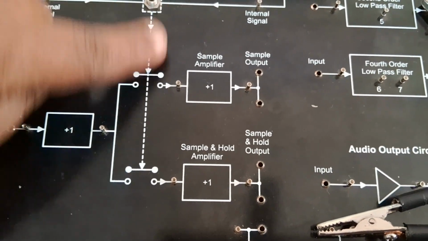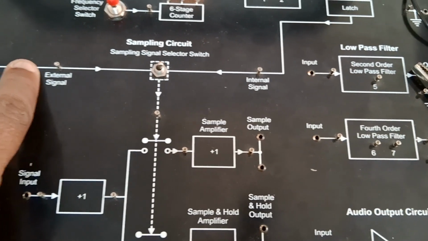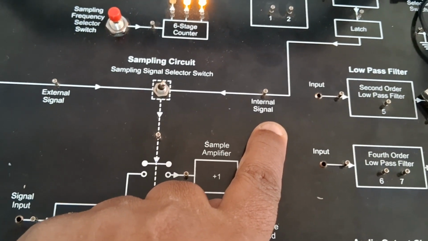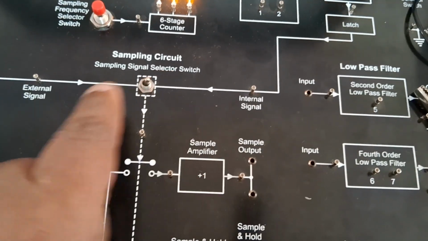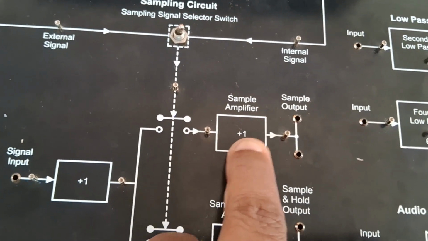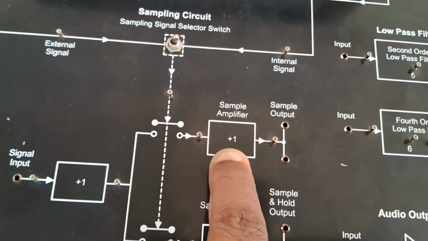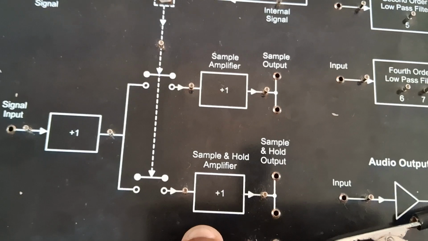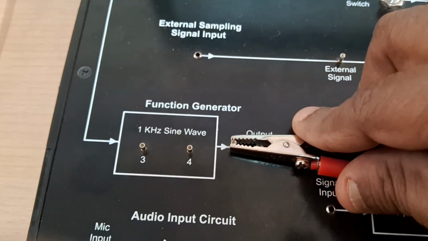There is a switch, one position for external and one for internal. We are using the internal carrier, that is the pulse waveform, as the carrier. Then you go through two concepts: one is the sampler, that is the multiplier, and the second is the sample and hold output for the reconstruction part. We'll first see the analog output and then the sampled output. So where is your analog? As I showed, this is your analog output. We'll see it on the CRO.